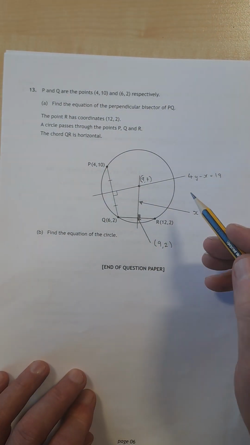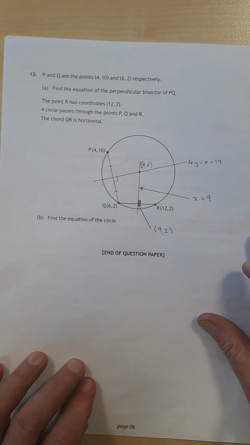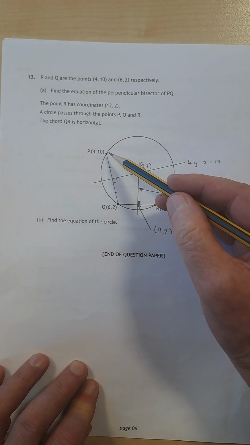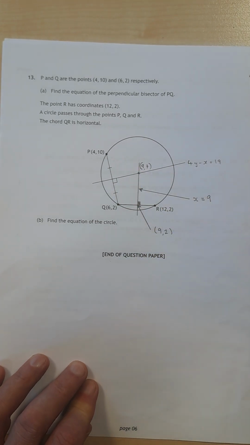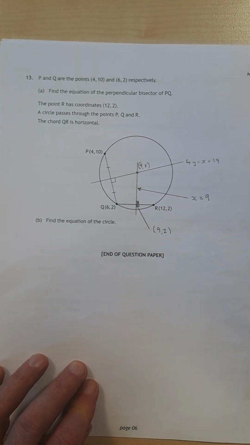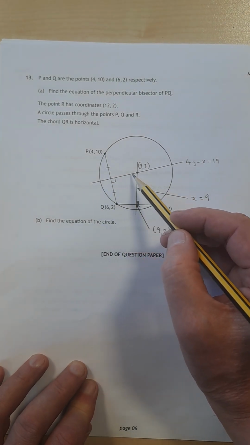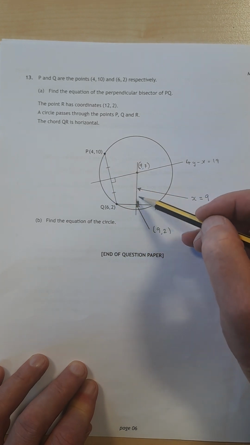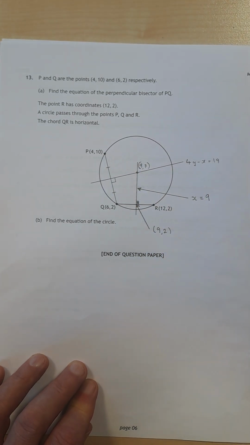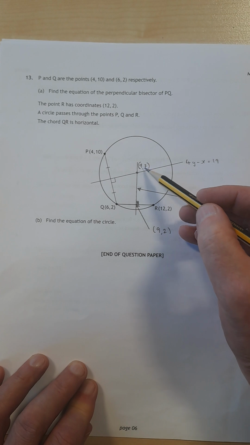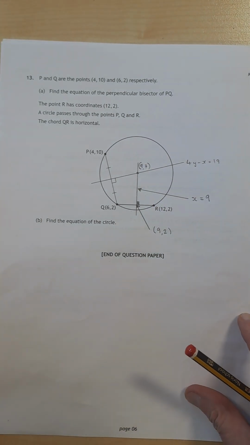In order to help myself for part B, I've drawn a few things on it there. And part B is we have to find the equation of a circle. So P, Q, and R are the points on a circle, and we have to get the equation of the circle. I hope you know the fact that the centre of a circle is where the perpendicular bisector of PQ meets the perpendicular bisector of QR. So we need to get the equation of the perpendicular bisector of QR first, then we'll see where they meet. Obviously, giving things away there, but let's do the maths to back that up.